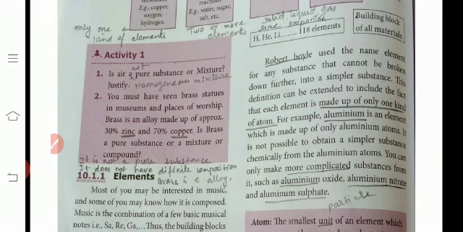Then the second activity. You must have seen bronze statues in museums and places of worship. Bronze is an alloy made up of approximately 30% zinc and 70% copper. Is bronze a pure substance, a mixture, or a compound? Listen, 30% zinc and 70% copper. I thought pure substance means it contains only one kind of atom.